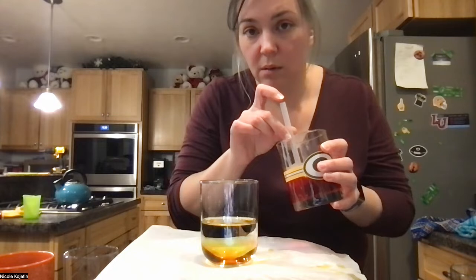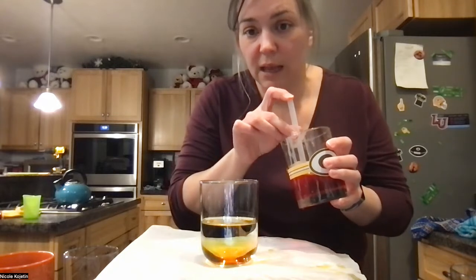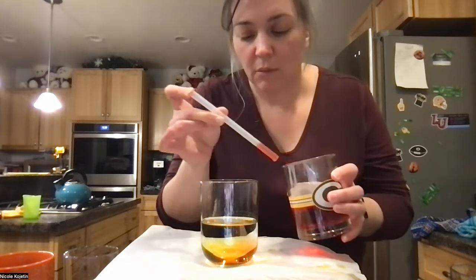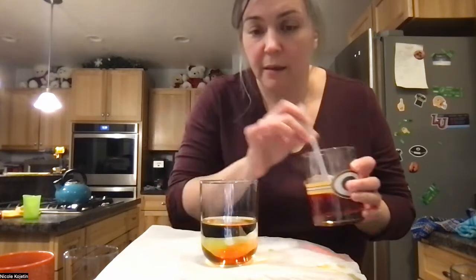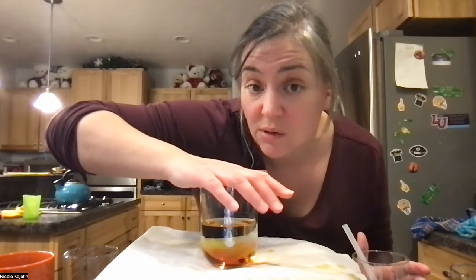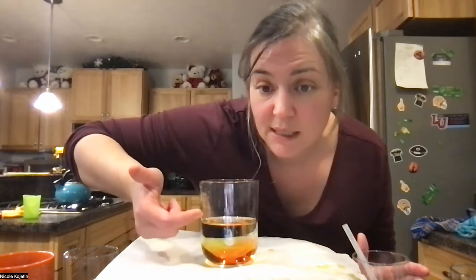Ooh. Now we have 3 layers. With the fresh water on the top, we have a yellow layer, which was our hot salt water, and then we have our cold salt water. Now, if I leave this long enough or if I stir it, it's going to change. But when I just put it in gently, you can see those 3 different layers: fresh water, hot salt water, and cold salt water.